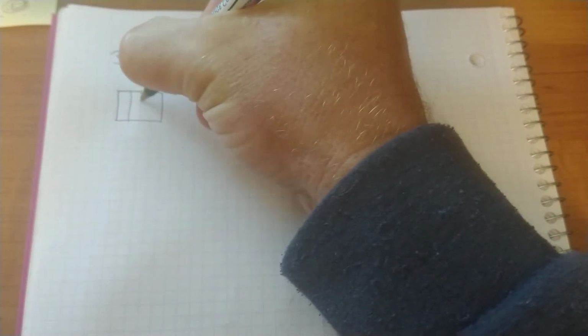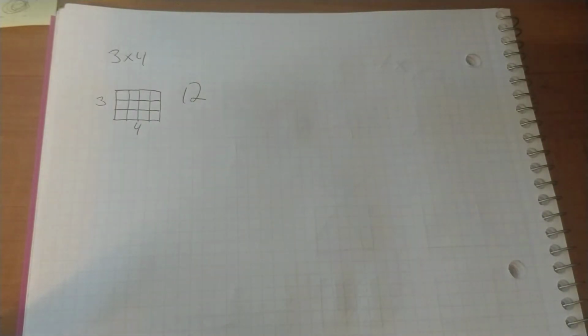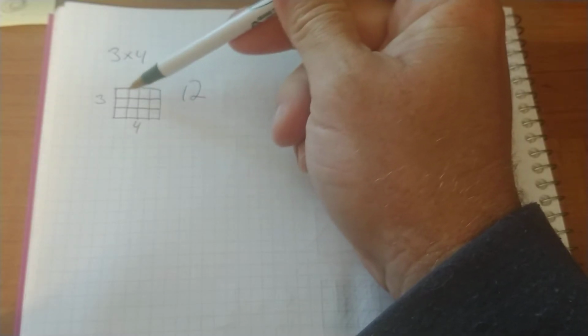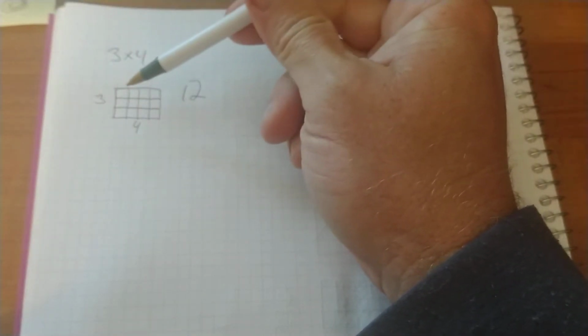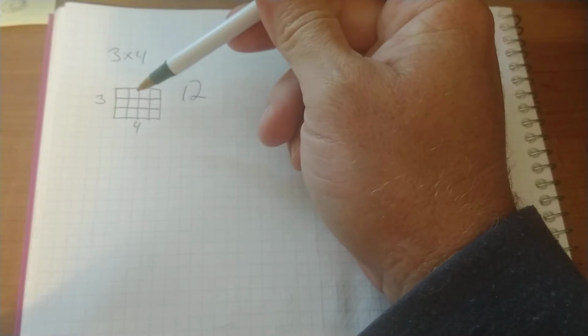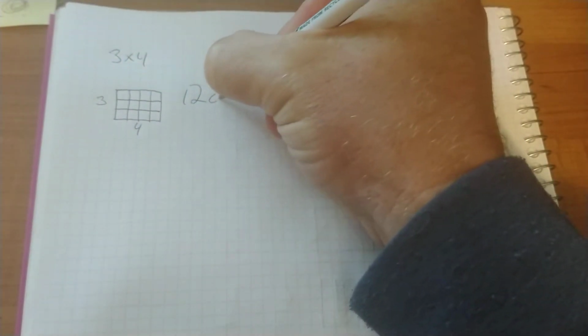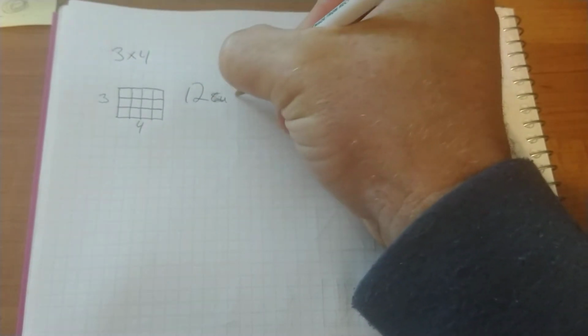Don't know if my little graph paper lines are showing up, so let me draw them in. And you showed 3 times 4, and then you counted it up, and you said it's 12, and you thought you were a genius. Remember when you were doing this? This is area. You were telling me how much area of your desk the cubes were covering. They were covering 12 square units.